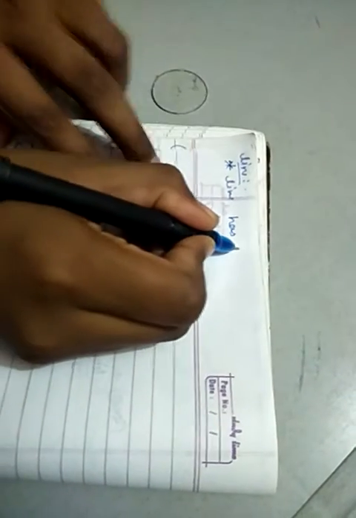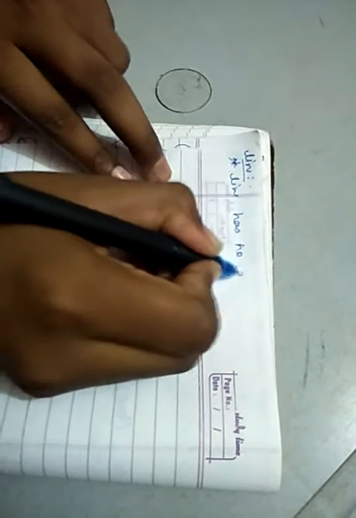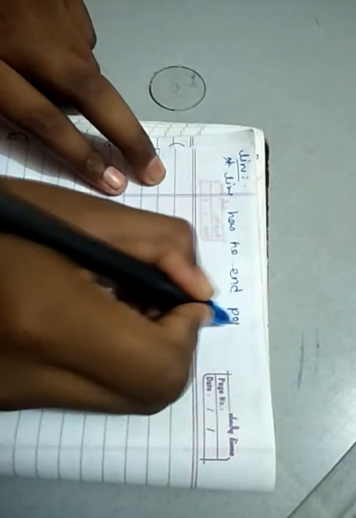Okay, so let's move to our next topic, which is line. The first point is that a line has no endpoint.